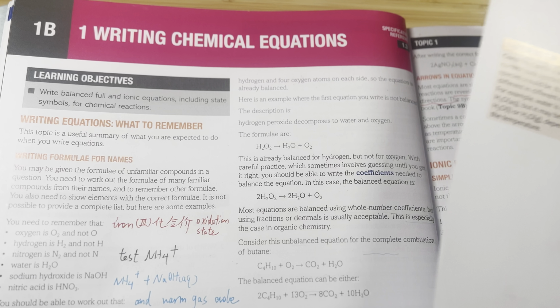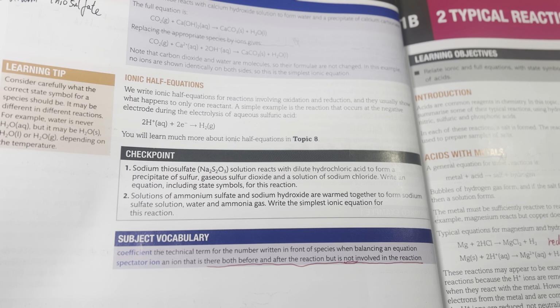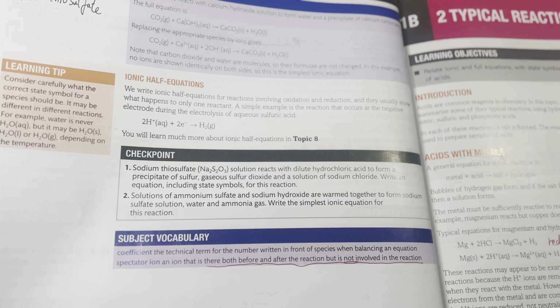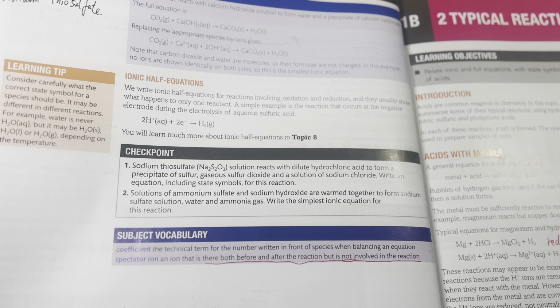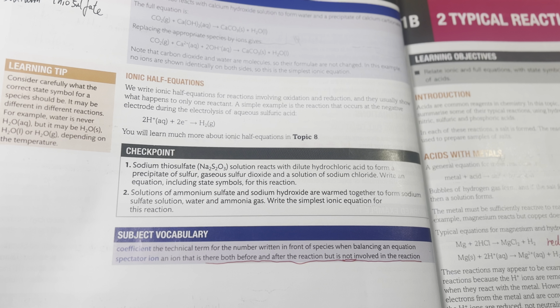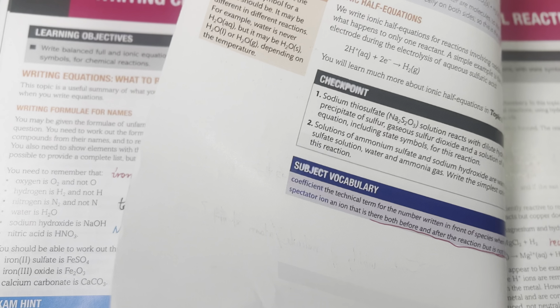Today you will learn 1B1, writing chemical equations. There's an important theory, the spectator ion: an ion that is there both before and after the reaction but is not involved in the reaction. It is not like the catalyst, which also has unchanged mass and remains chemically unchanged during the reaction. I will talk about this ion later.